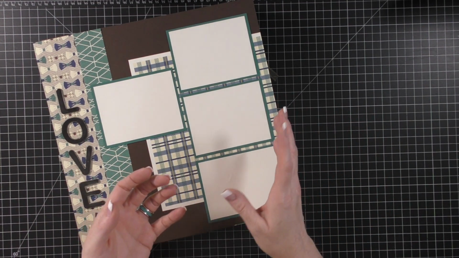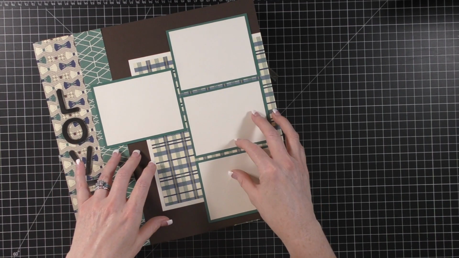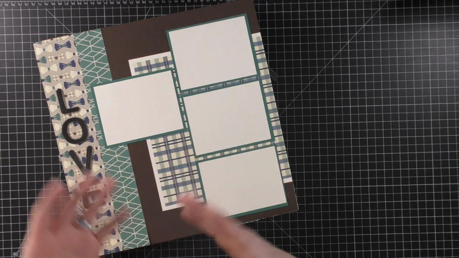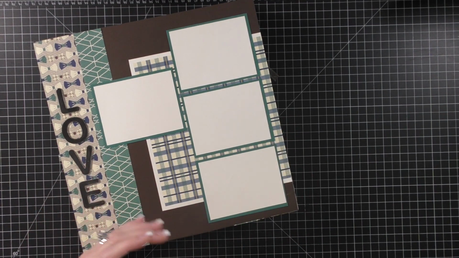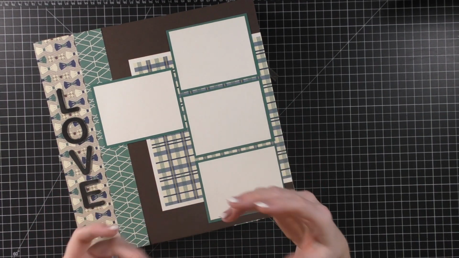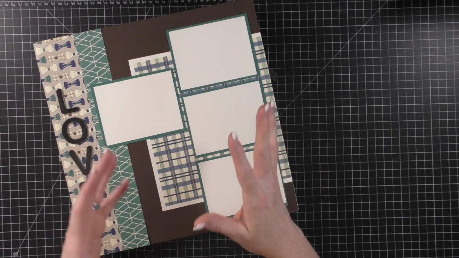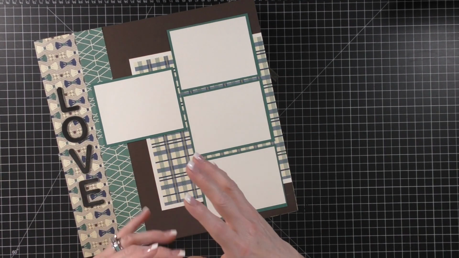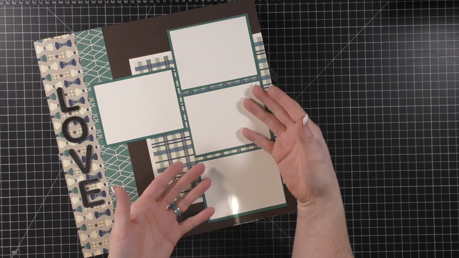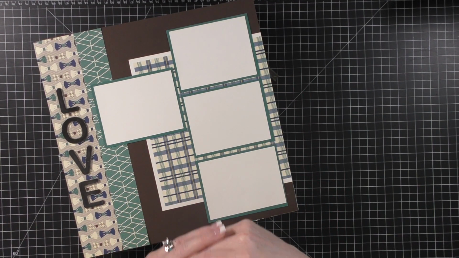So a lot of people say, well, then how do you make sure your photos match your layouts? I don't. For the most part, I never have a problem with my photos matching. I know we've all done that, right? We've all made our family dress in a certain outfit or certain colors because we have the perfect paper and we want to use that.